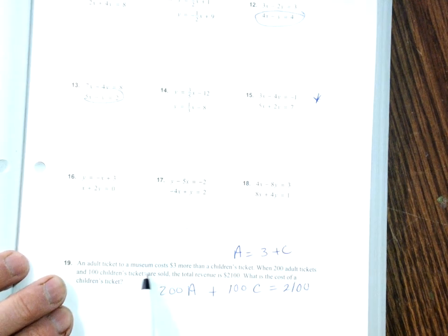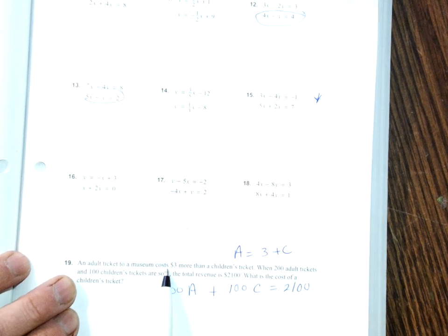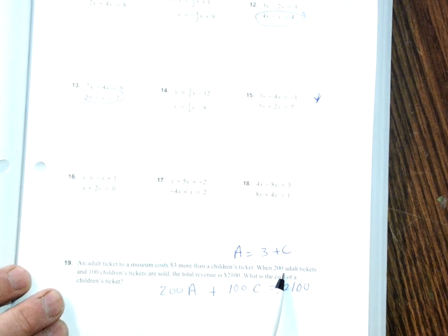Okay, an adult ticket to a museum costs 3 more than a children's ticket. So I set it up. Adult. So again, adult ticket to a museum costs 3 more. So adult is equal to 3 more than a child. Okay. When 200 adult tickets are sold, and 100 children's tickets are sold, the total revenue is 2,100.